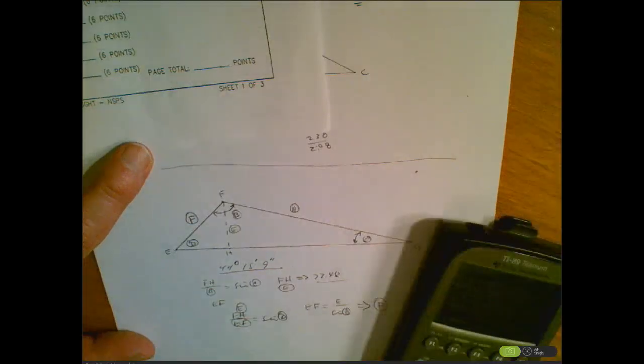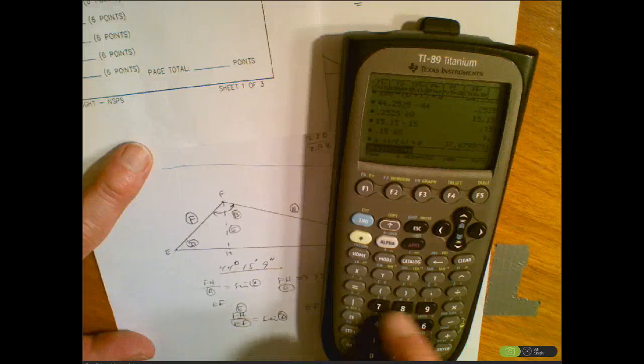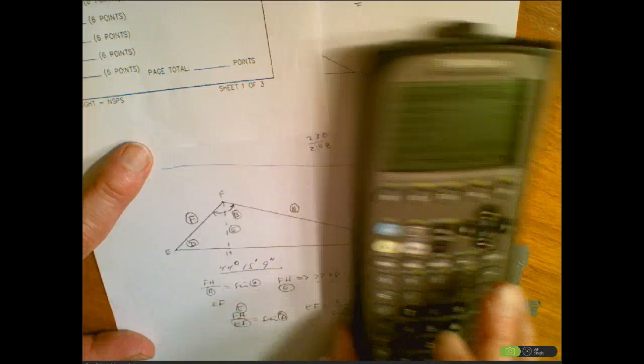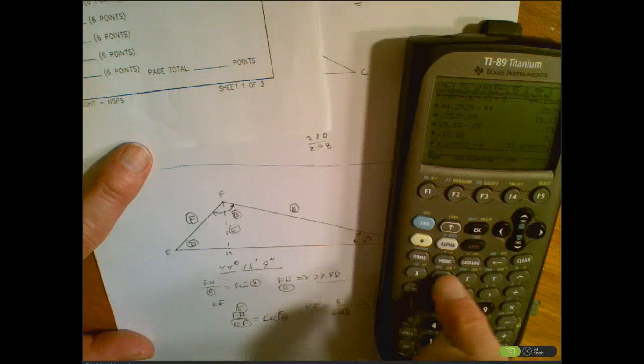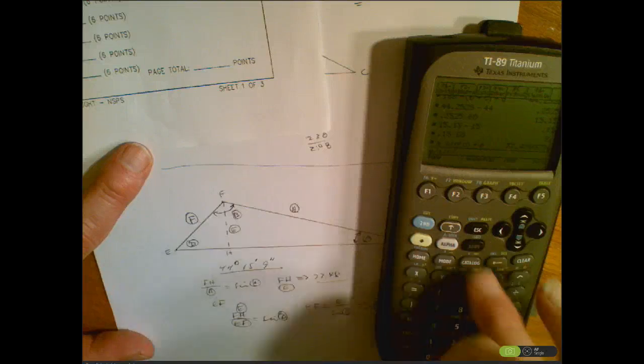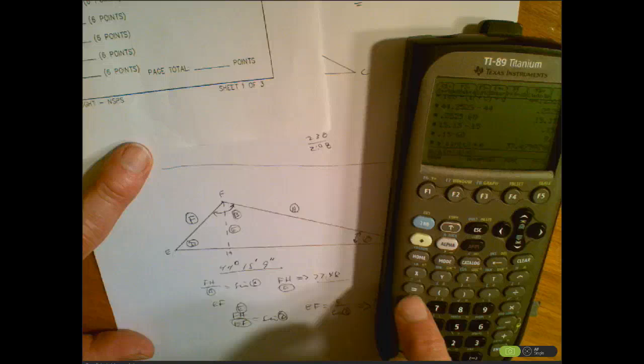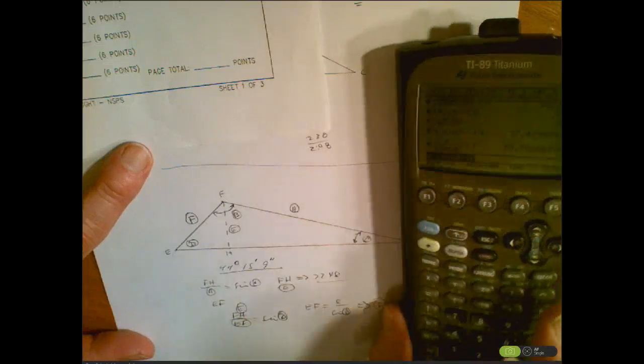So alpha E divided by the sine of alpha D, right? And we're going to store that one in alpha F. Okay, we got 53.71. Now I'm looking for GH.